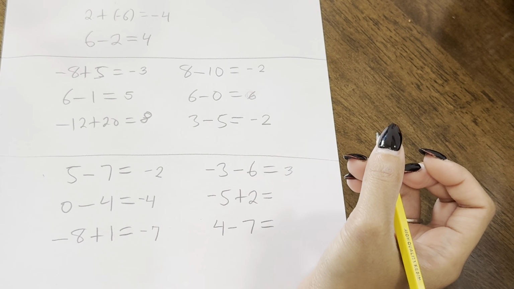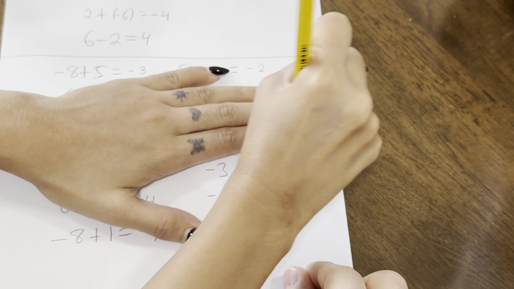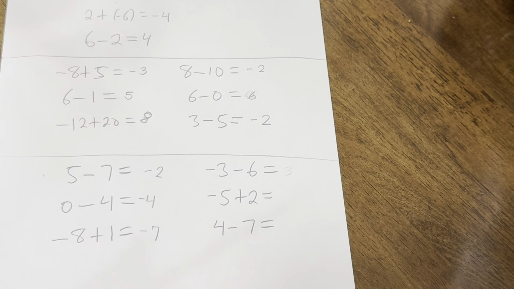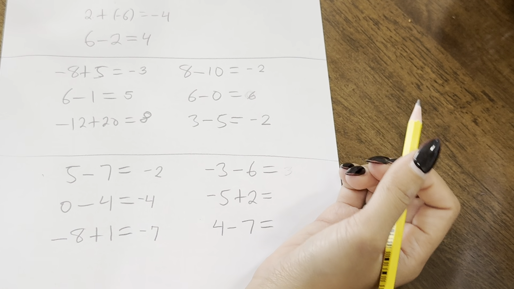No, that's wrong. So basically you have negative 3 minus 6. Go ahead. Negative. And what do you think the answer is going to be? Negative what? 3. No.